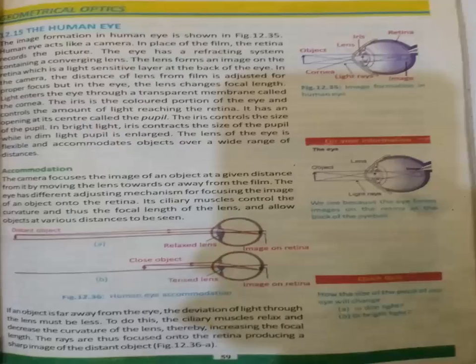Today's topic is the human eye, 12.15, on page number 59. Please open page number 59 of your 10th class textbook. The topic we are going to start is 12.15. The topic name is the human eye. So we will discuss this. Please open page number 59 of your 10th class textbook for clear vision.